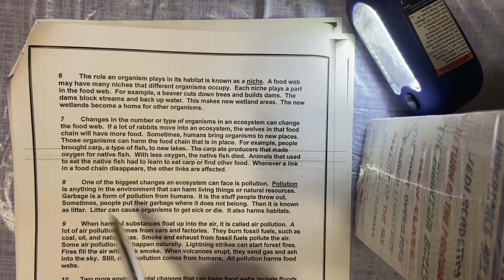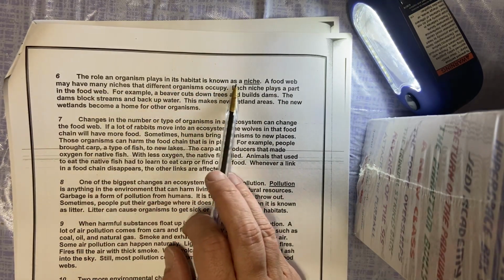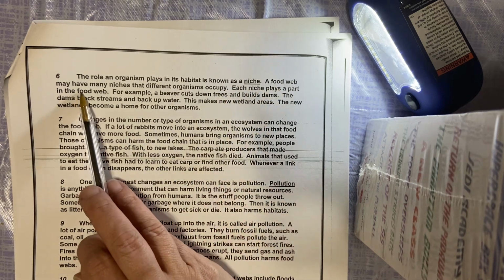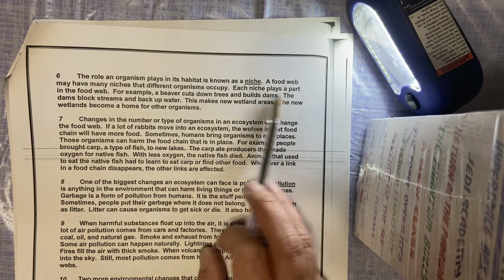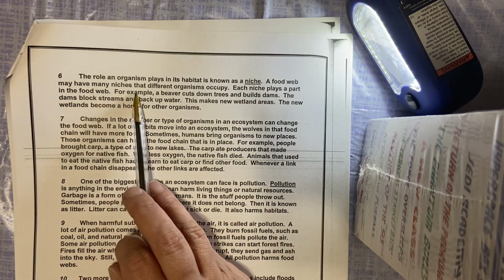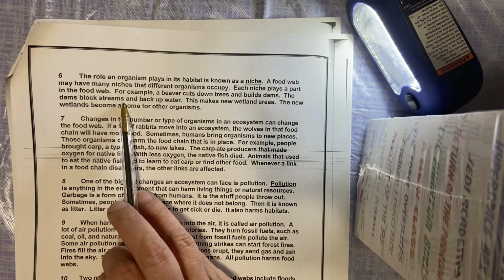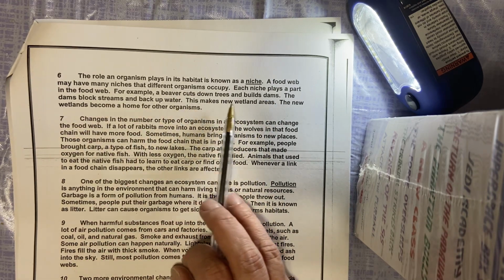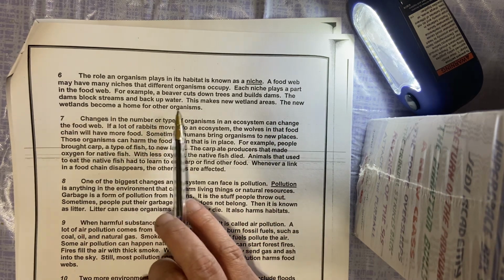Paragraph 6. The role an organism plays in its habitat is known as its niche. A food web may have many niches that different organisms occupy. Each niche plays a part in the food web. For example, a beaver cuts down trees and builds dams. The dams block streams and back up water. This makes new wetland areas. The new wetlands become a home for other organisms.